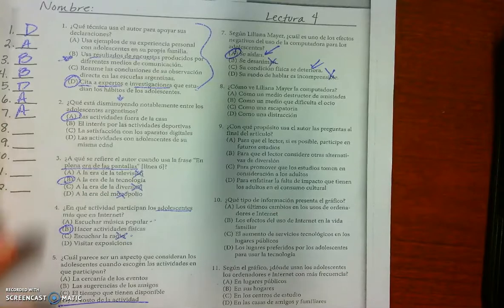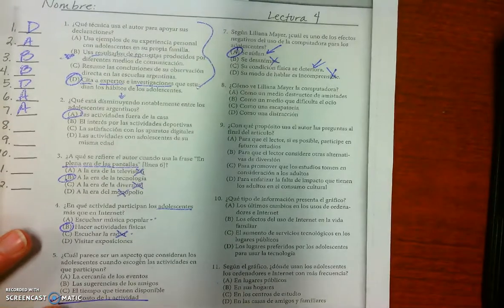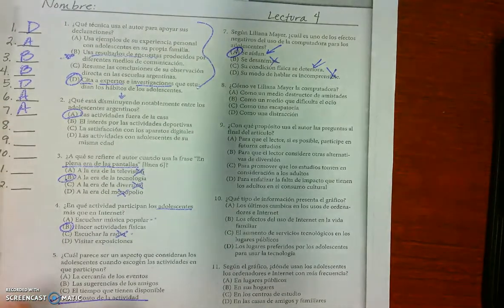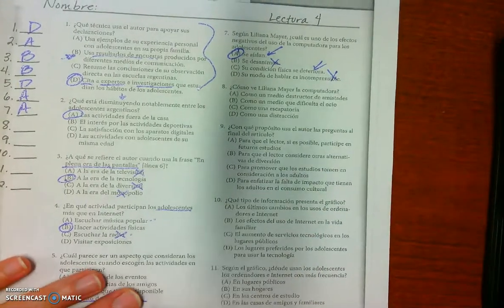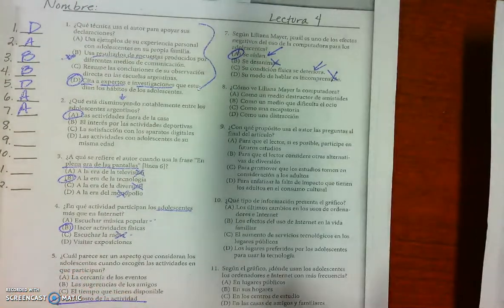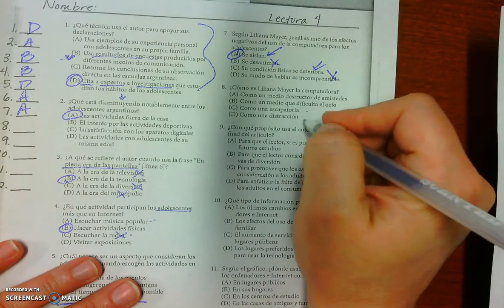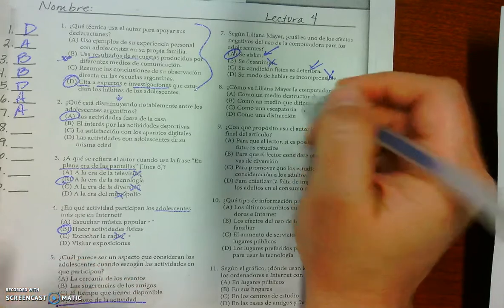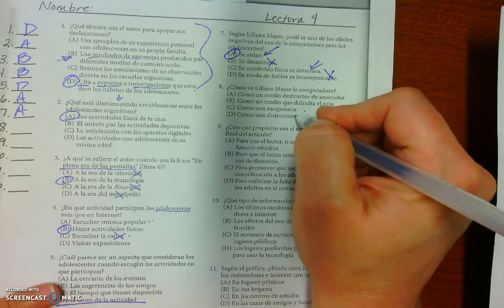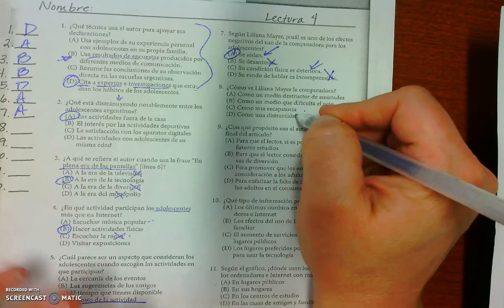Number 8. What does she see the internet as? Again, I fell victim here. So does she see it as a distraction? That's what I think. I'm looking at all these, really bad answers about what this could be about, really, right? Is the internet a distraction? It's not really. If you read the whole article, it's not saying that it's a distraction.